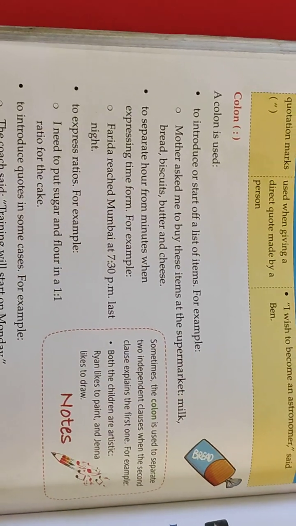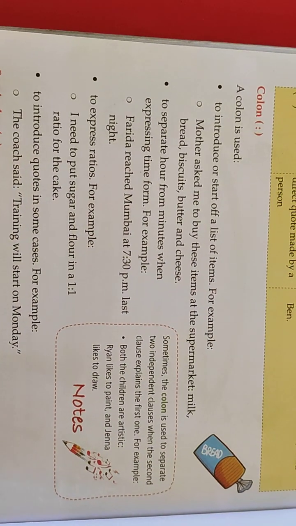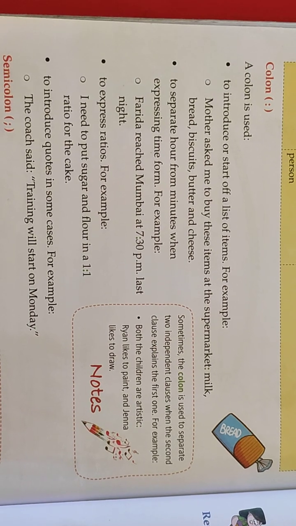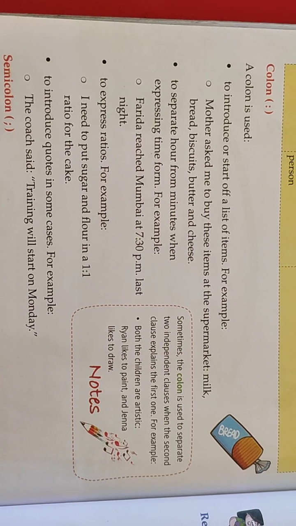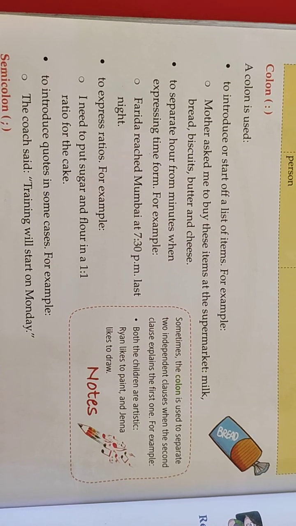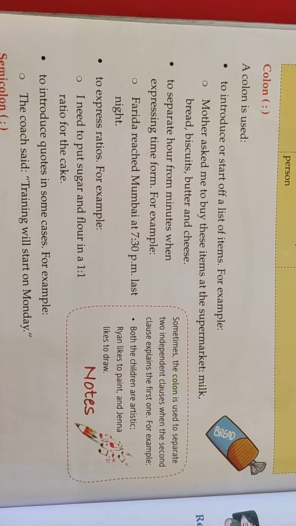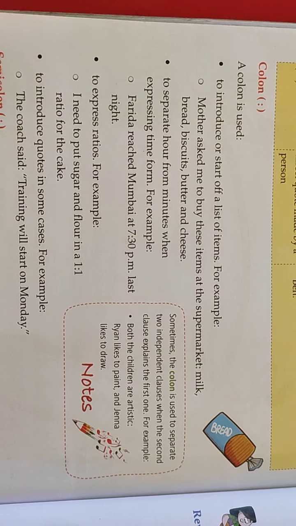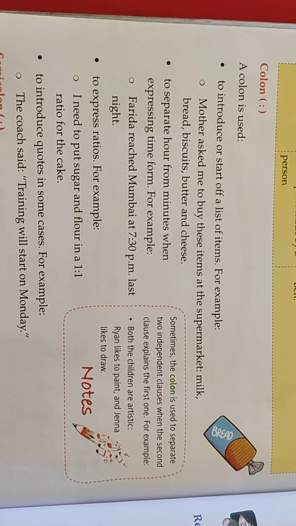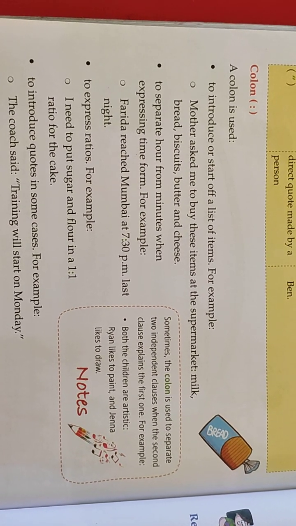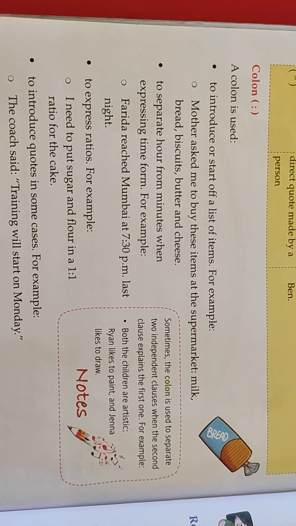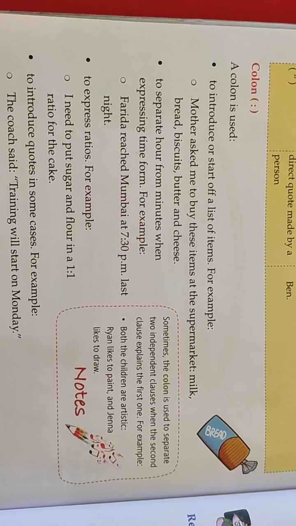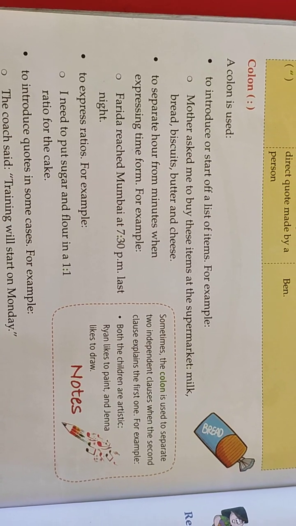The next one is colon. See, colon has different uses. The first use is when we have to introduce or start a list of items. When we list similar items in a sentence, we use a colon to introduce them. For example, mother asked me to buy these items at the supermarket, and then our list is starting, so we put a colon there: milk, bread, biscuits, butter and cheese.